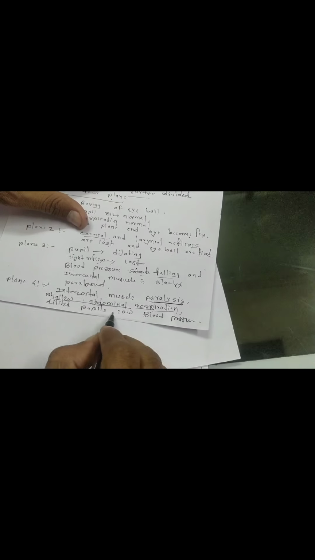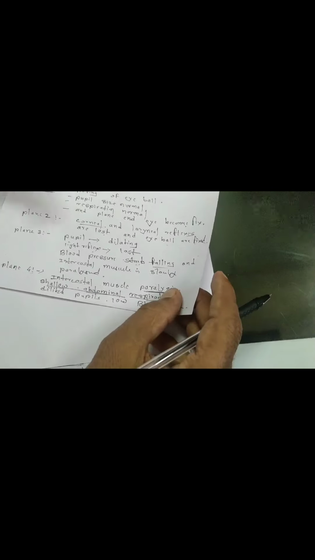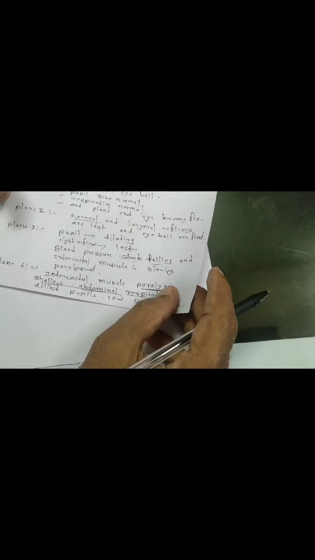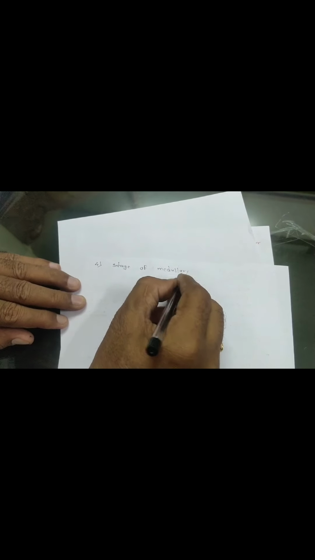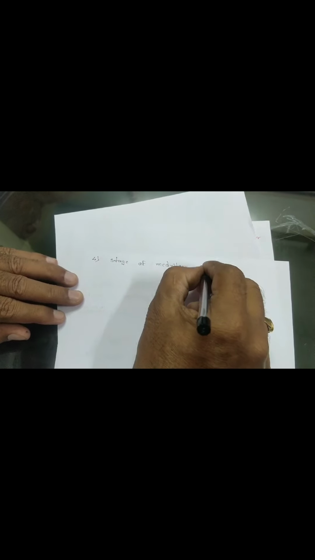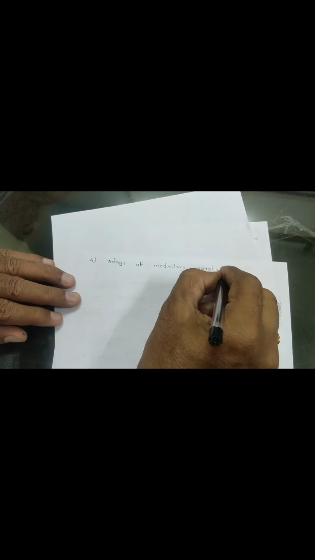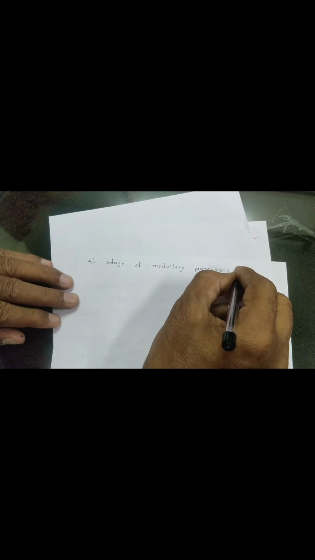Then dilated pupils and low blood pressure happen in the stage of surgical anesthesia. And the fourth stage of medullary paralysis.